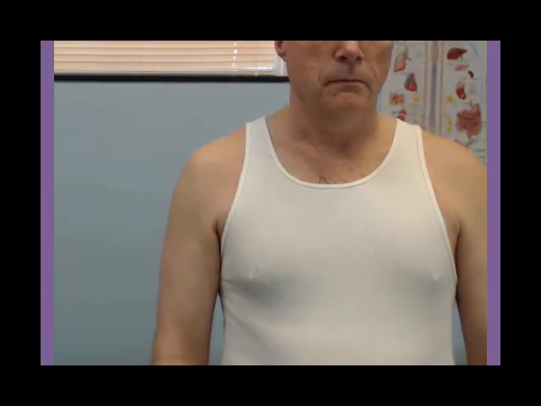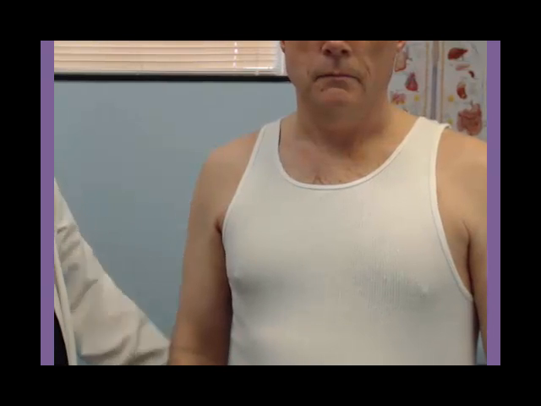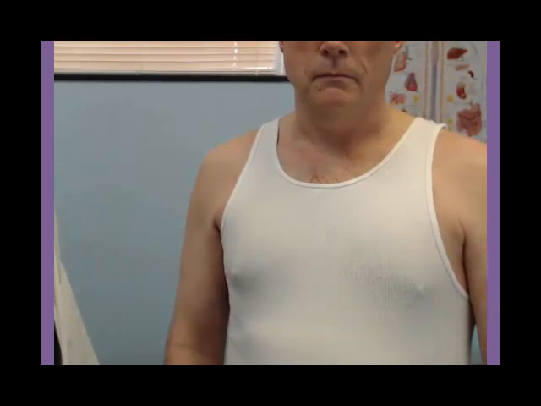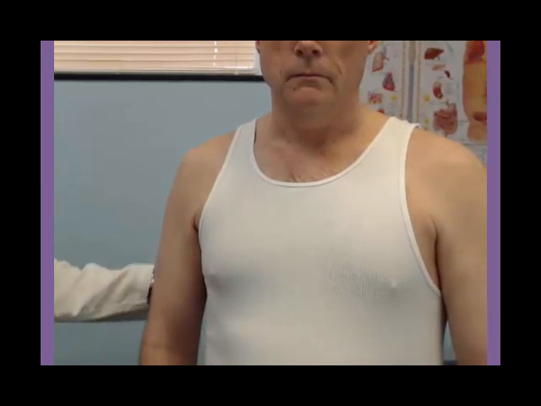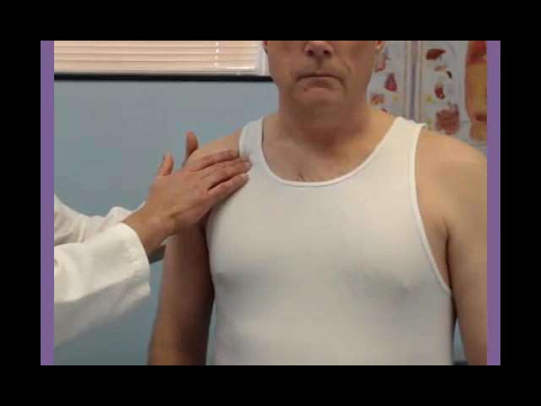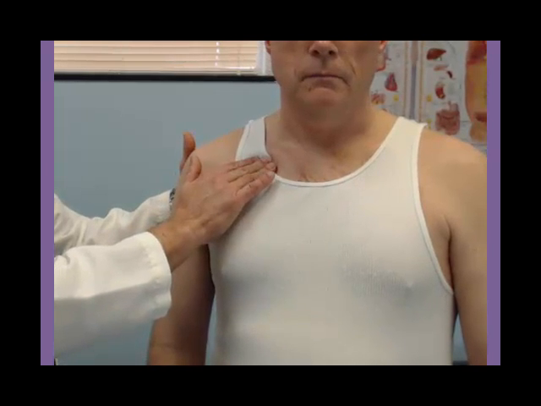Cords of the brachial plexus. The cords are too deep to be palpated. You are going to point out where these cords are deep to. Find the coracoid process of the scapula and go just medial. Deep to this point should be the cords of the brachial plexus.